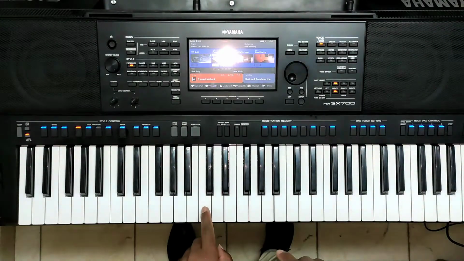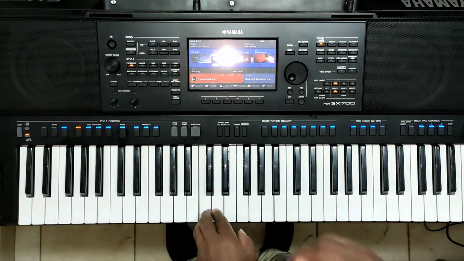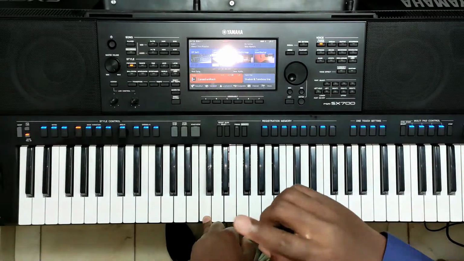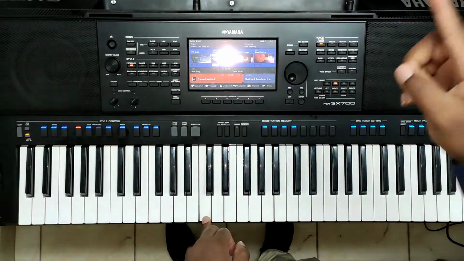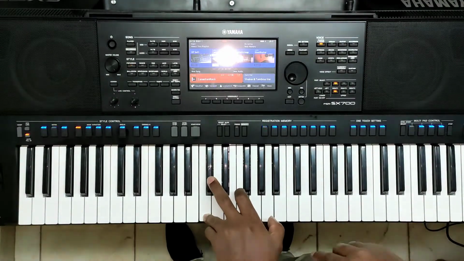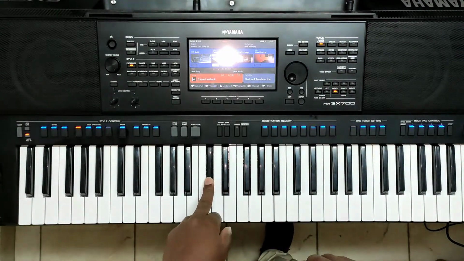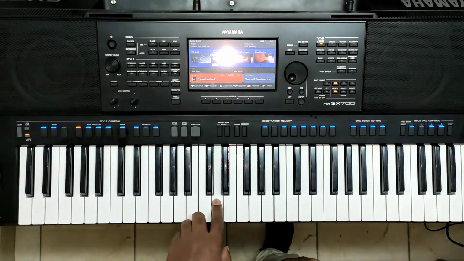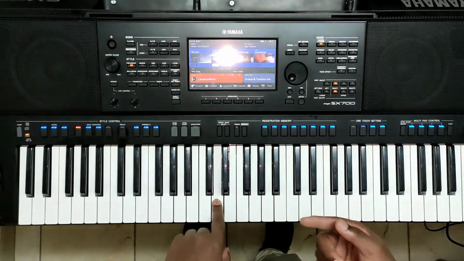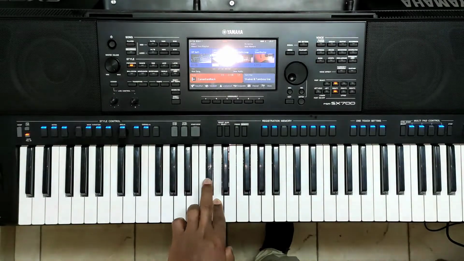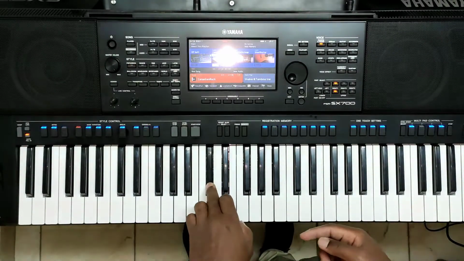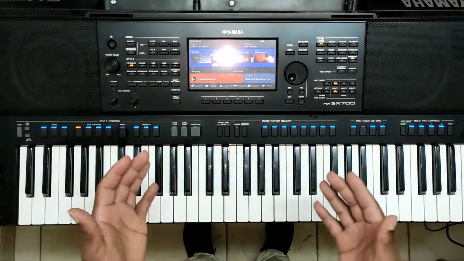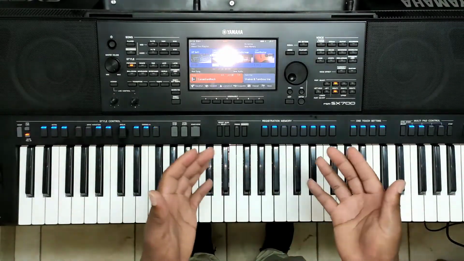If you sharpen a C one semitone, I said a semitone is just one note away, you get a C sharp. If you flatten a D one semitone below, or downwards, you get a D flat. Now from that, can you guess what is sharpening and what is flattening?